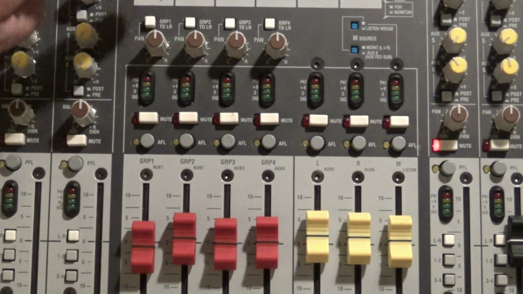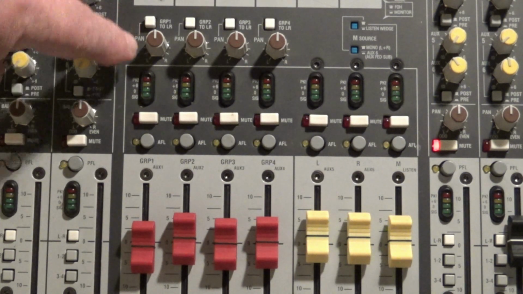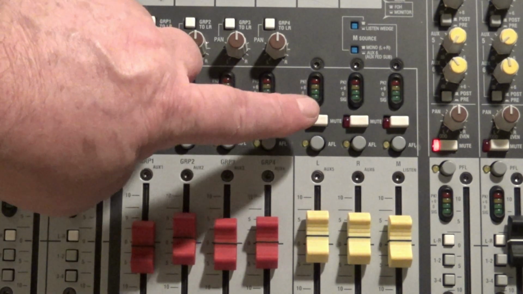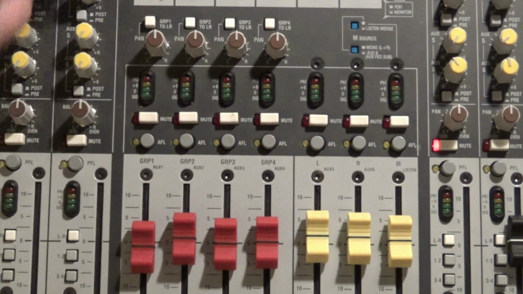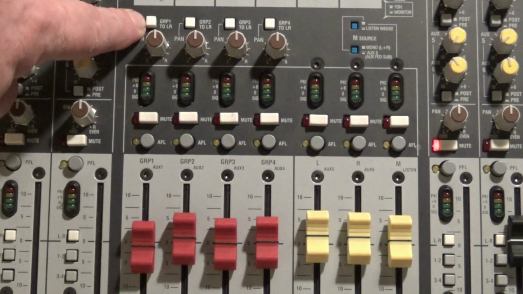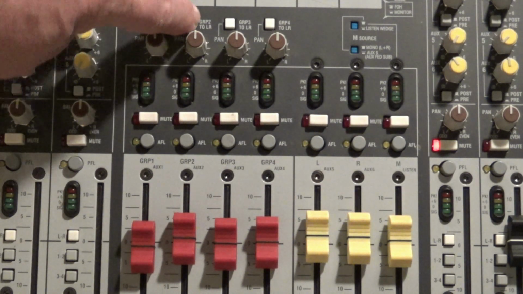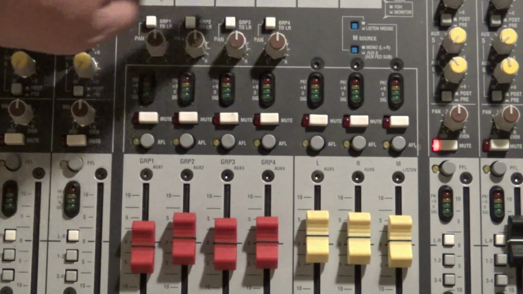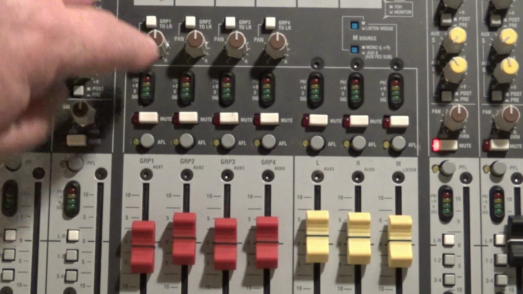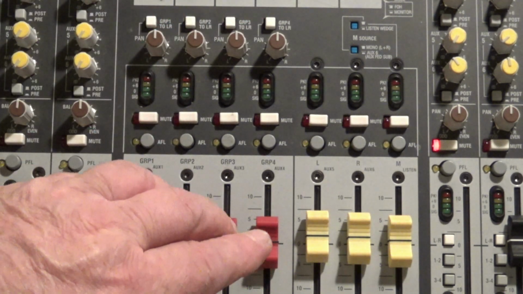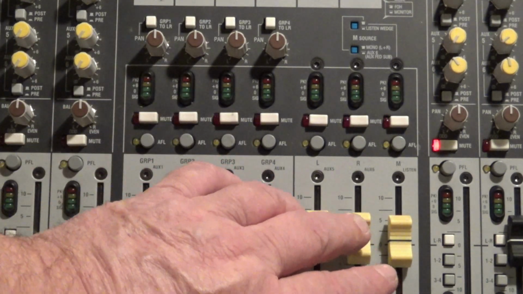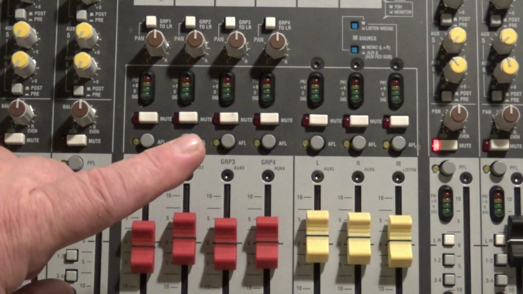If I do not depress this button, the signal going into this subgroup right here will not go over to left and right. It will go out just only to the output on the back, which is marked on the back group 1. And the same with group 2, 3, and 4. So if I have these all depressed up, there will be no signal going from these subgroups over to left and right. Keep that in mind, it's very important.